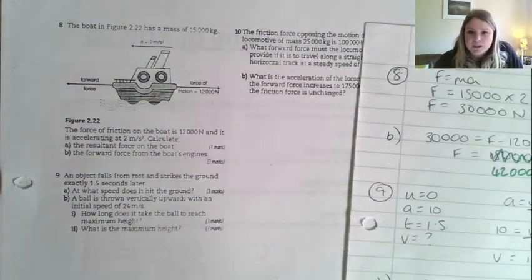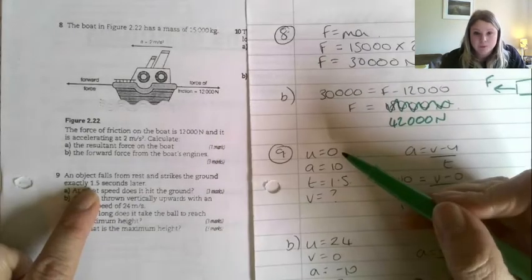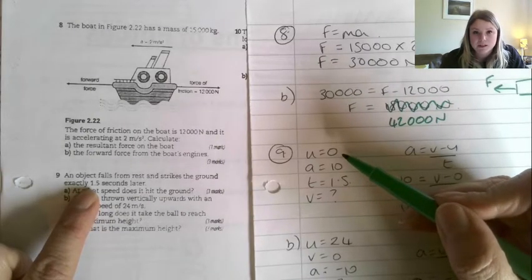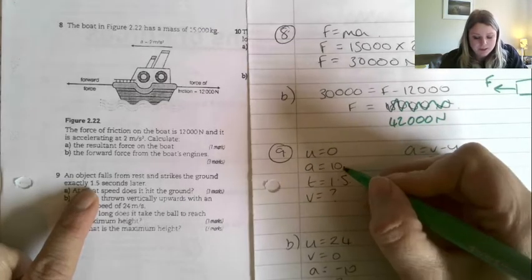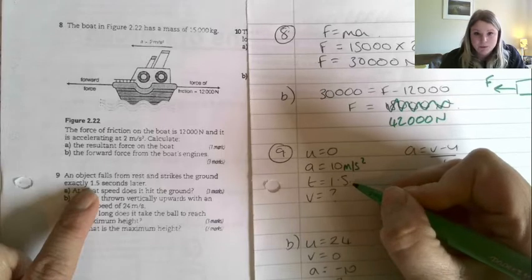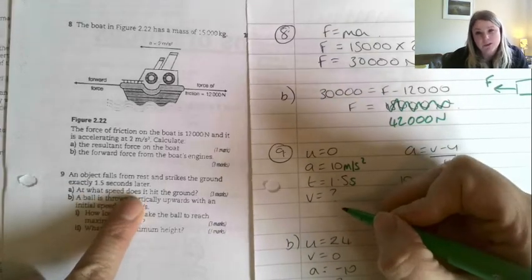An object falls from rest and strikes the ground exactly 1.5 seconds later. So here's my information. U is 0. Because it's accelerating down towards the ground, its acceleration is 10 meters per second squared. Time, 1.5 seconds. Part A, at what speed does it hit the ground? So we're looking for the final velocity, V.